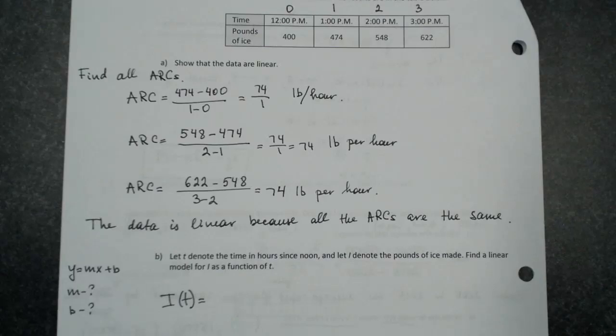Do you know anything about x? And now you have m and b, and you can put it together.